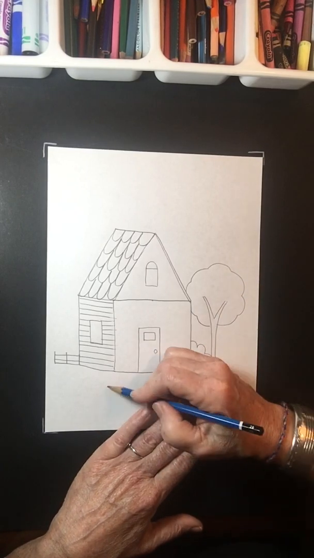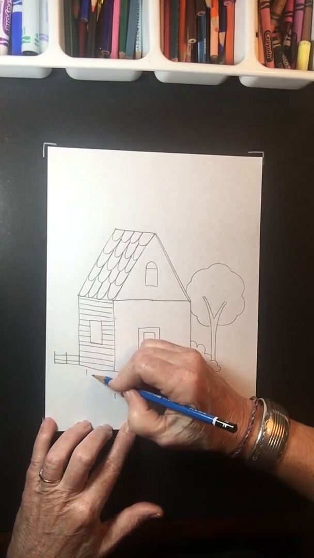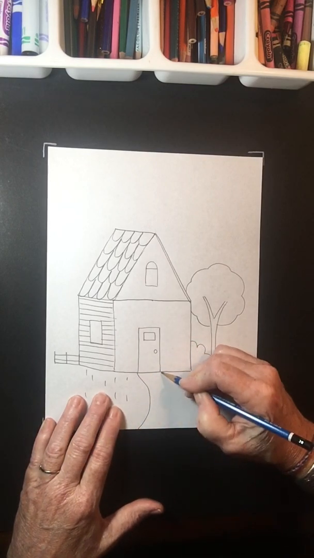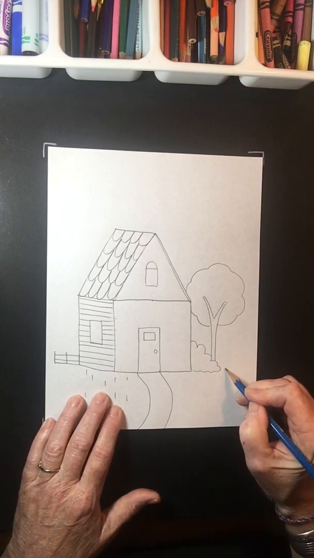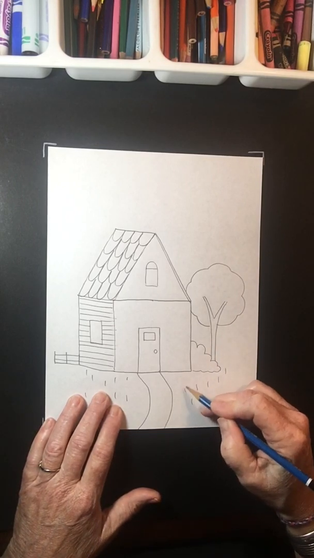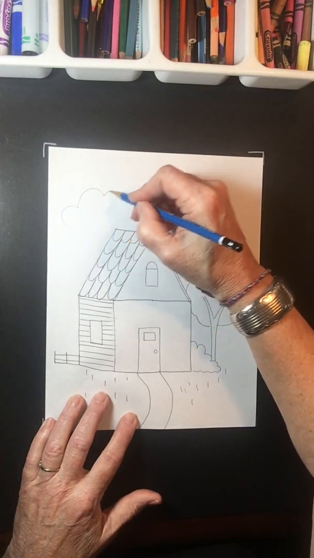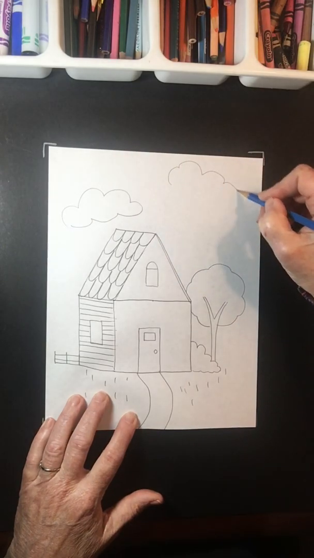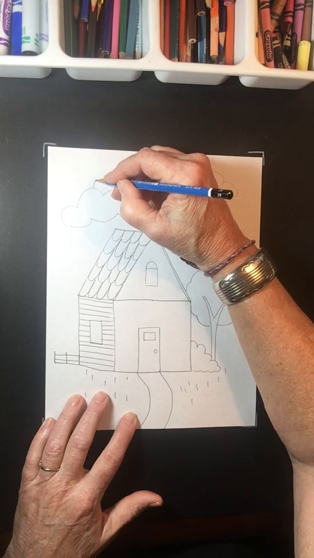We need some grass, so let's put our grass in. And if you want to, add a sidewalk. Curvy line, curvy line. Yours might be straight. And let's put some grass over here. And now it's up to you to finish your picture. You might want to put some clouds. Again, don't forget, you can always pause the video and come back.